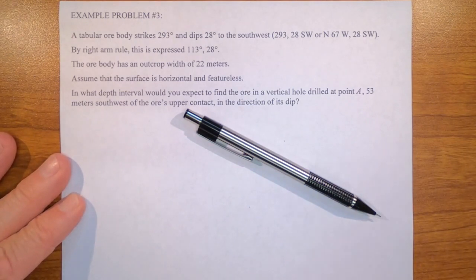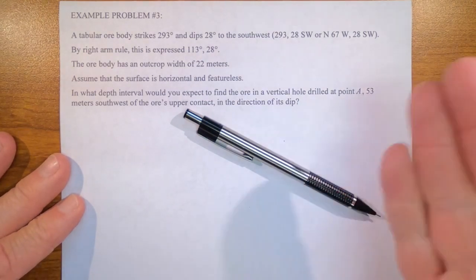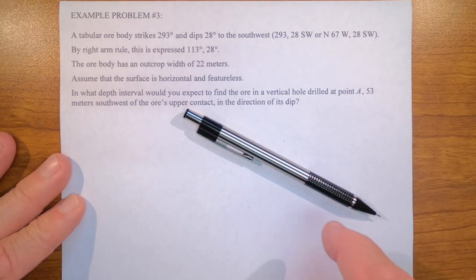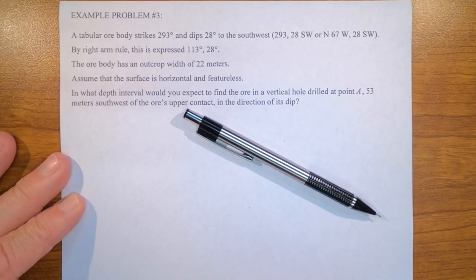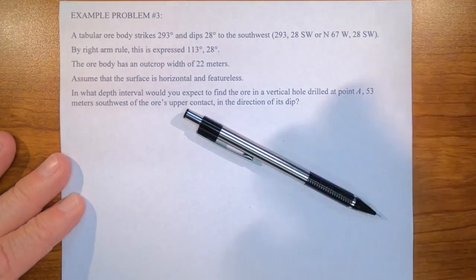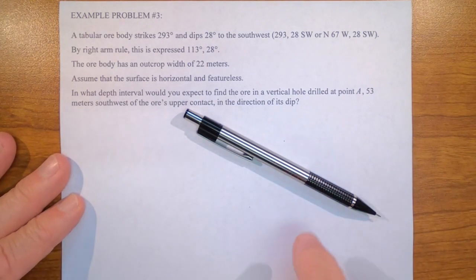In what depth interval would you expect to find the ore in a vertical hole drilled at point A, some point that is 53 meters southwest of the ore's upper contact, in the direction of its dip? So that does imply that it's out here. Of course, 53 meters in the other direction, you'd never hit it because it's above the surface over there. So it's got to be over here.